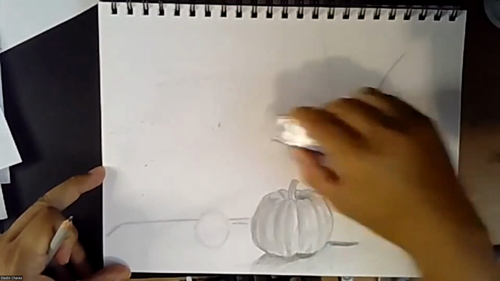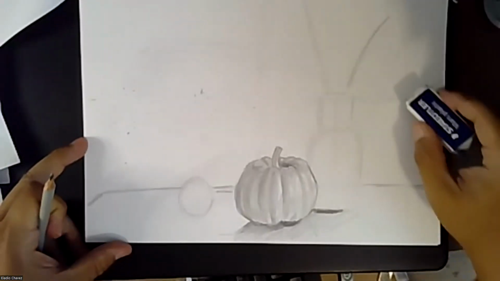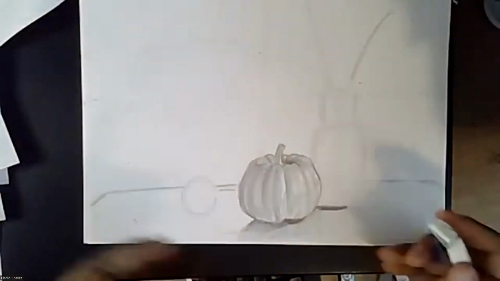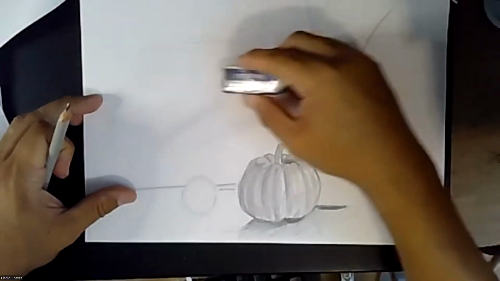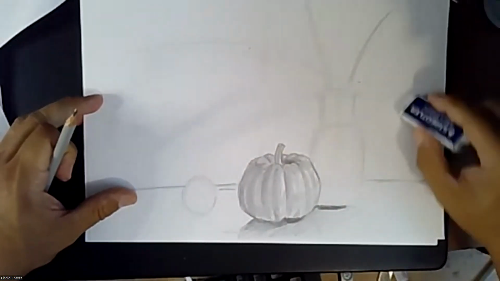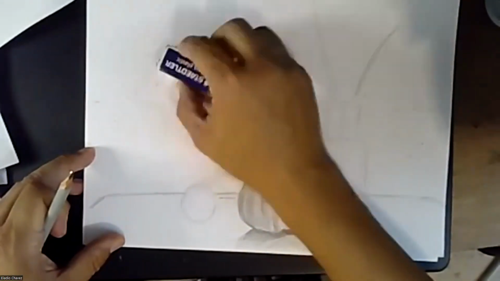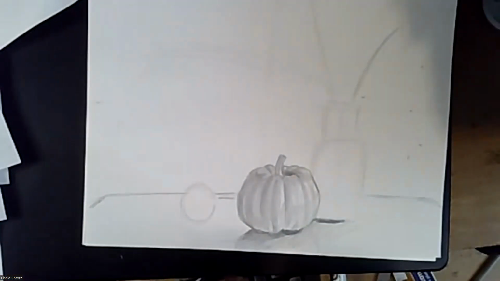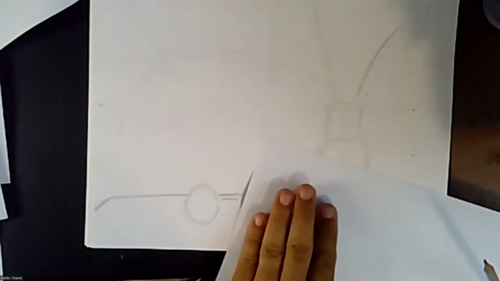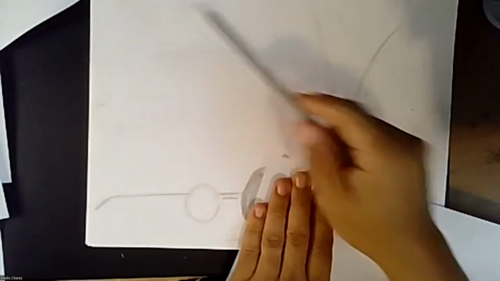These guidelines. So we already have our pumpkin in there. And you can kind of see the highlights in there come up. And as everything else goes dark, these highlights will definitely show up more. Erase all this. Even erase some of this. There we go. Now I'm just going to be careful. You can actually put something over it so you don't lose your highlights. And then just shade.